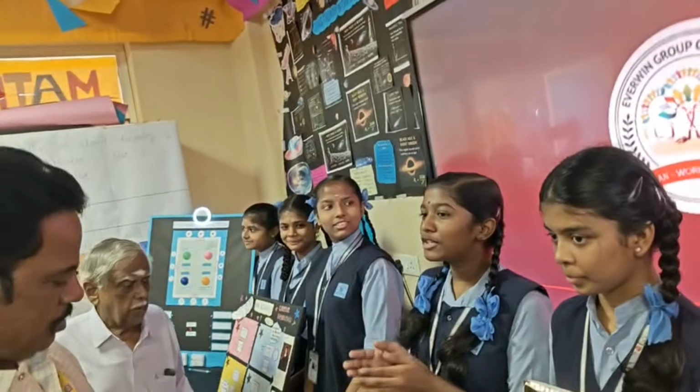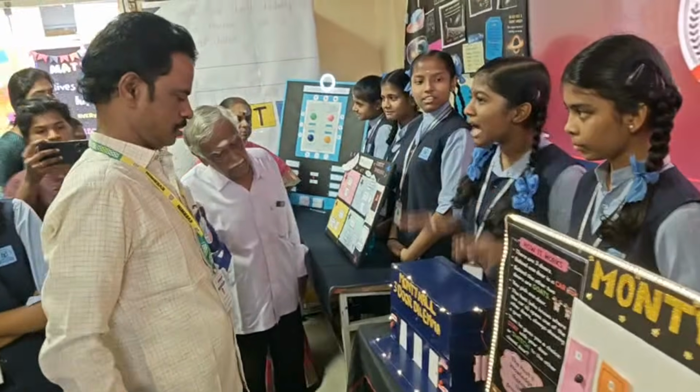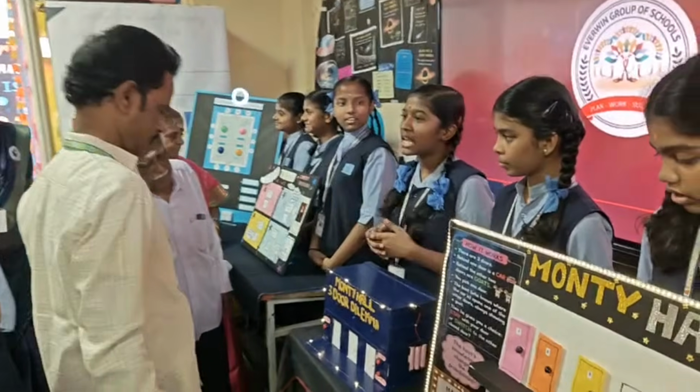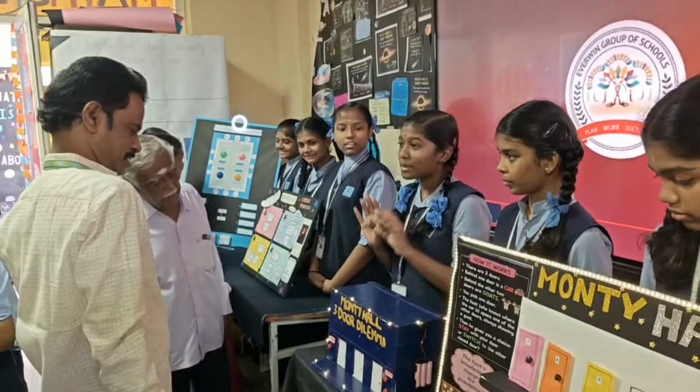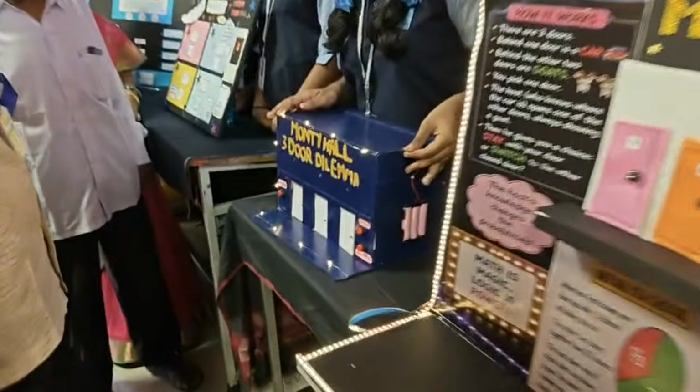Mathematics is not only used for solving sums, it helps us understand logic, chance and smart decision making. In our project, we learn about the Monty Hall three-door dilemma, which looks simple and is a famous probability sum that gives surprising results. We used to show that in the lab too.